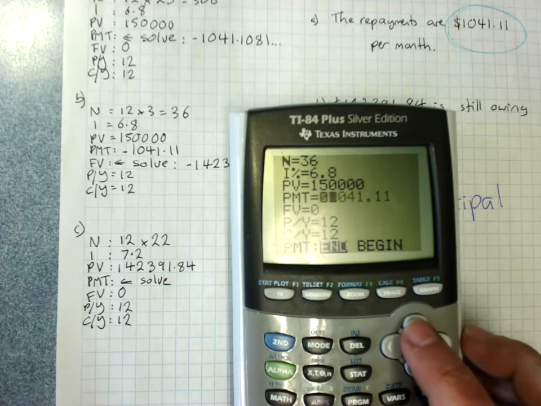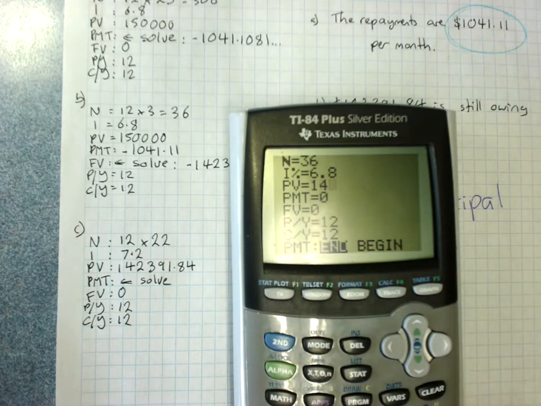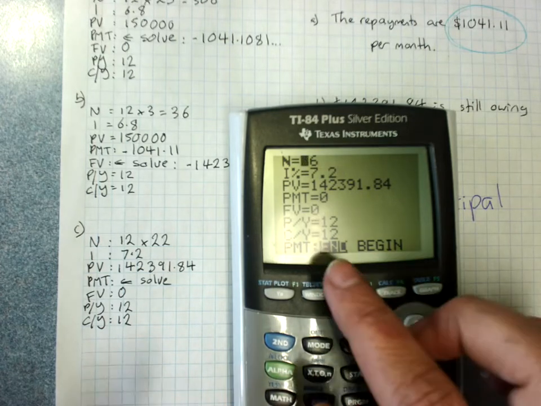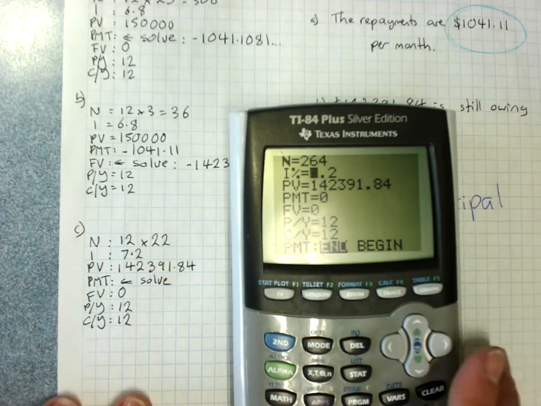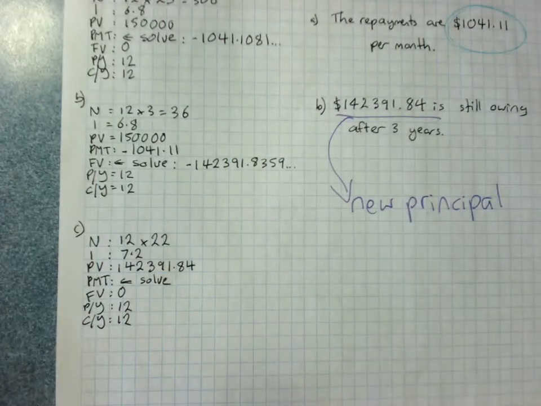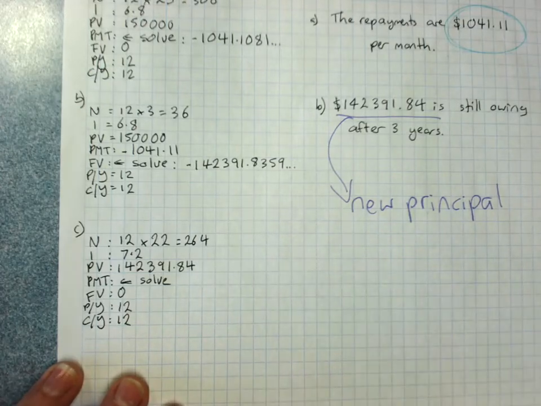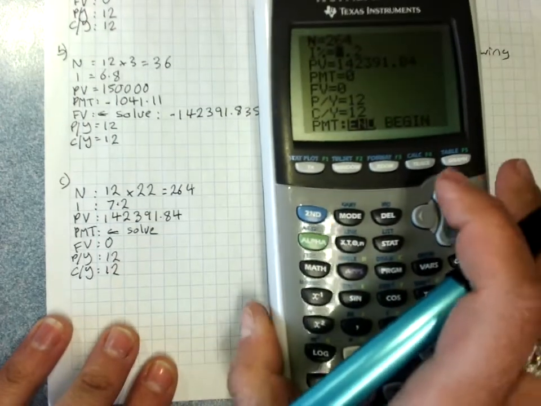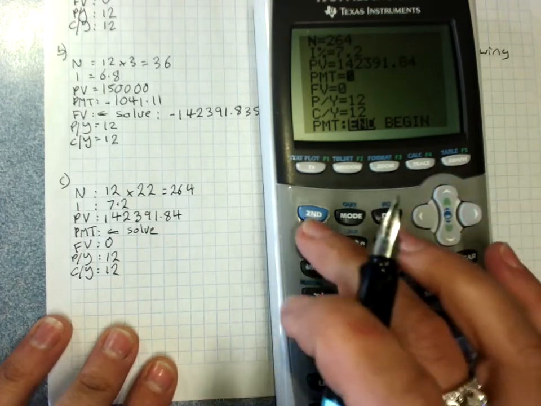Future value to 0, payments to 0 so you can solve it. Present value changes. Interest rate changes. Number of payments changes. Write that one in while we think about it. And then we solve for the payments.